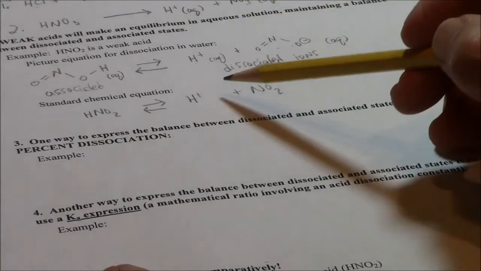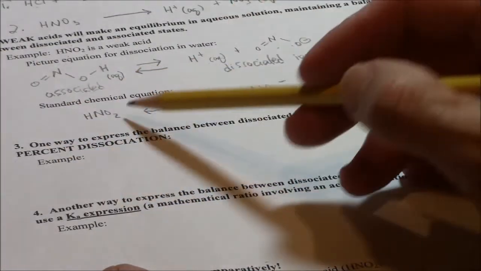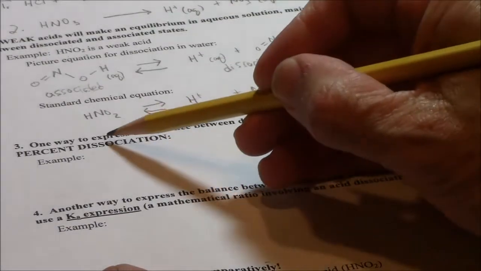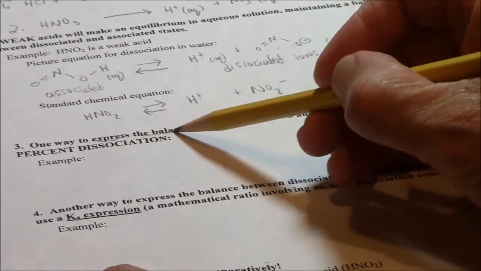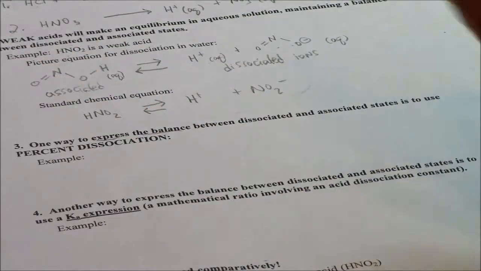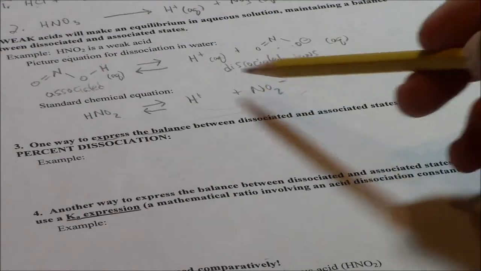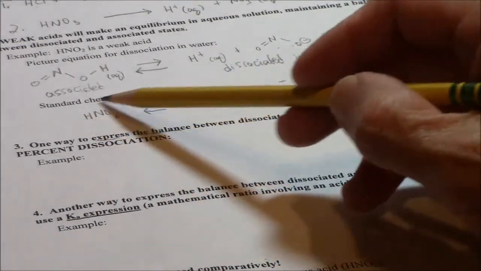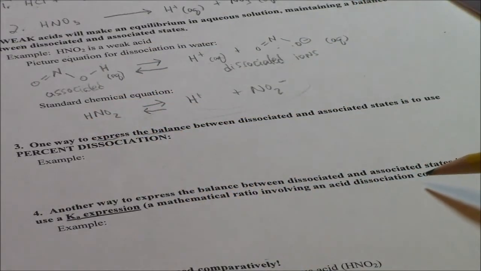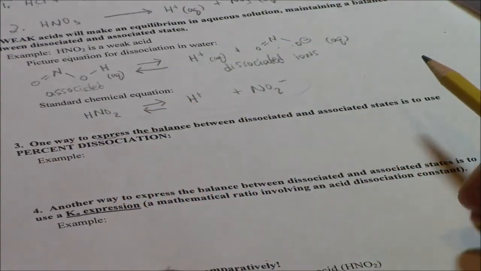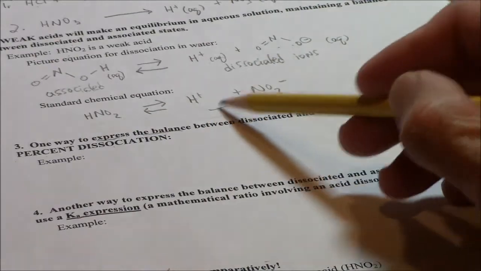So if you recognize there is a balance between the 2 states, then mathematically it becomes important to say, what is the balance? Which way does it tip? Is it mostly ions? Is it very few ions and mostly together? One way to do that is with percentages. We can say what percent is in this dissociated state.